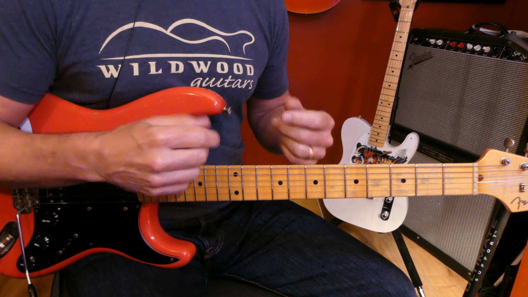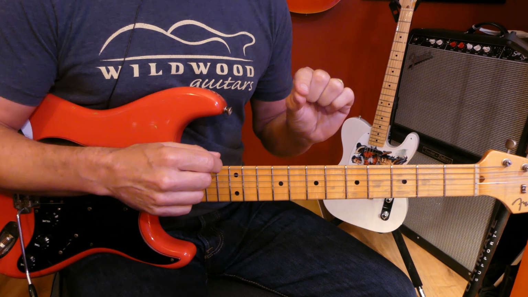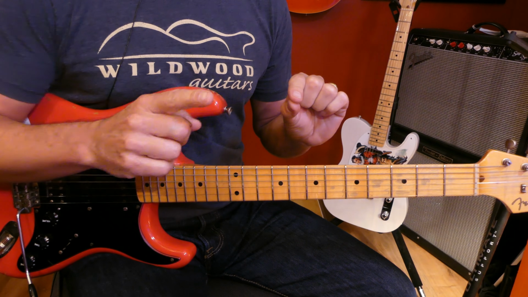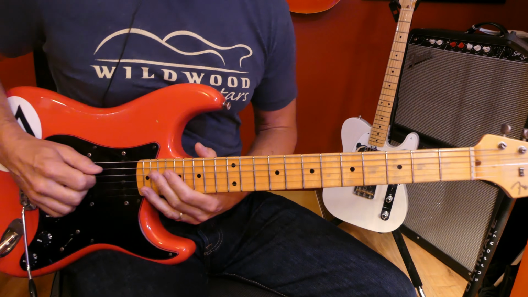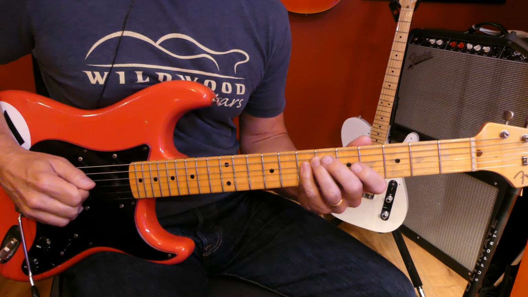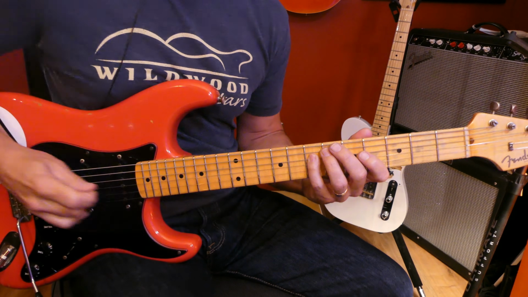We're going to focus on the pedal tone, which is that one note staying the same and playing other notes around it and returning to it every time. So here's just a demonstration of what that looks like. Here's our scale, second octave of the A major scale.